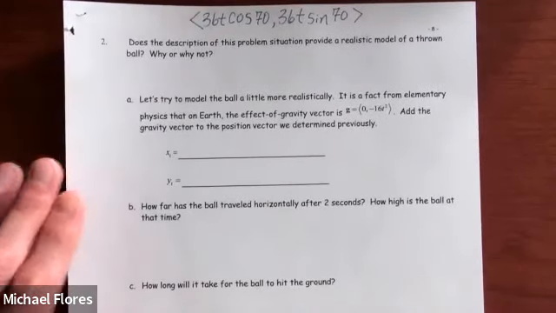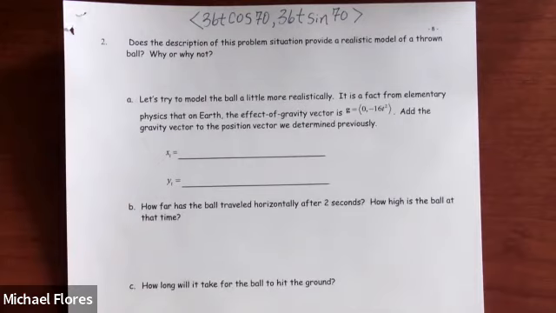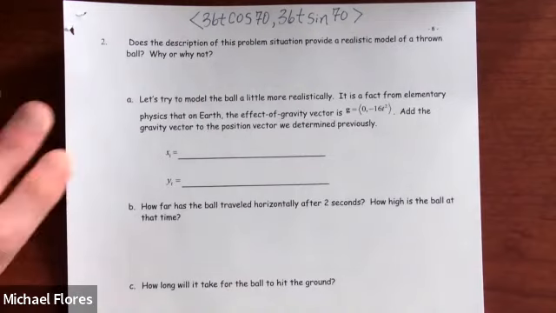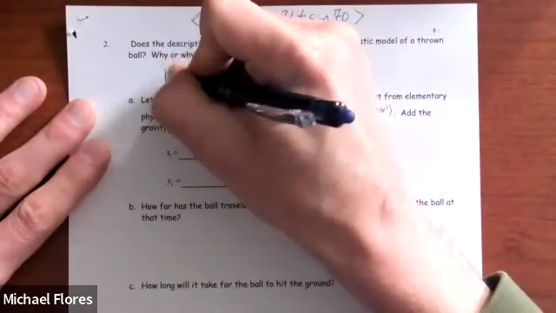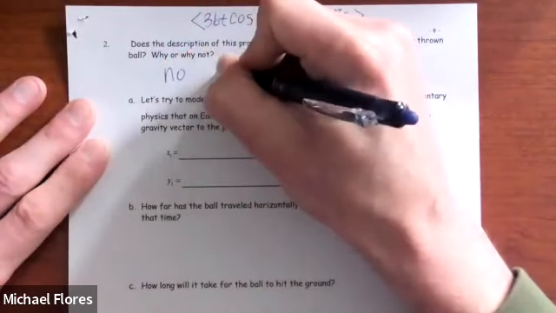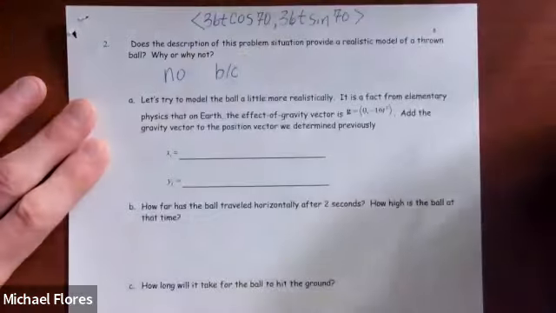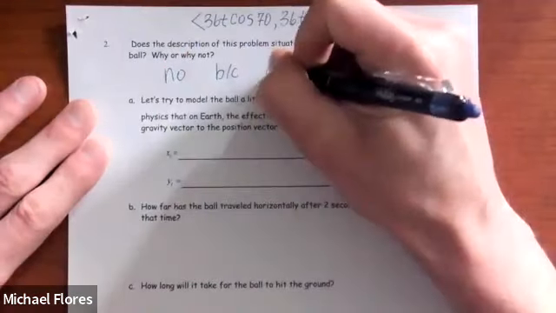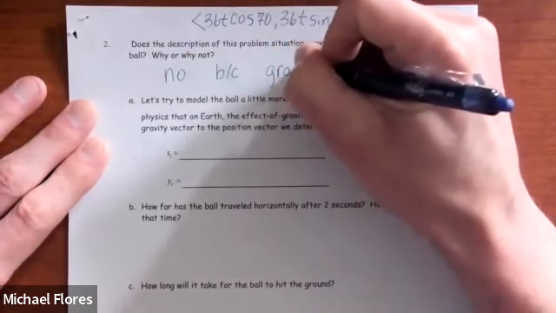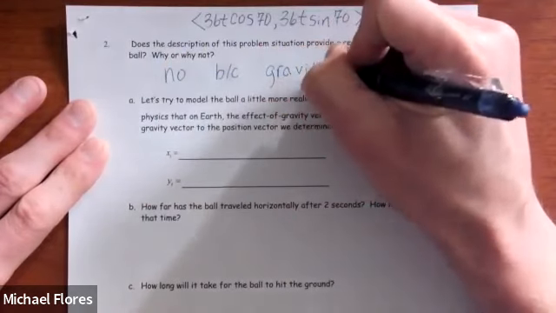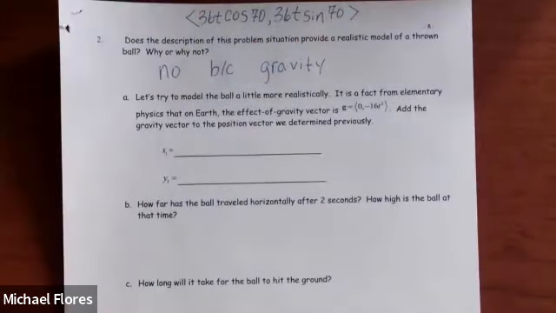Side 3 of the notes. Does the description of this problem, all that stuff that we just solved for, provide a realistic model of a thrown ball? Why or why not? Why, no, it doesn't. Because we live on Earth. And on Earth, we have gravity to consider. Let's try to model the ball a little more realistically.